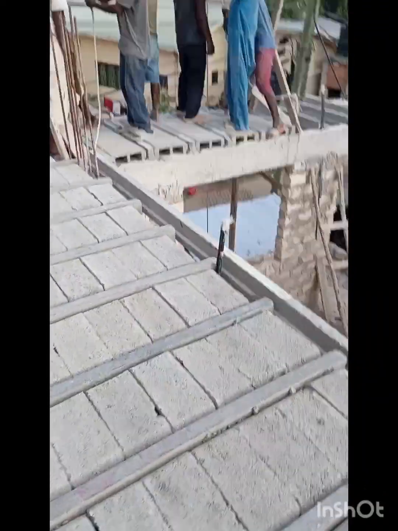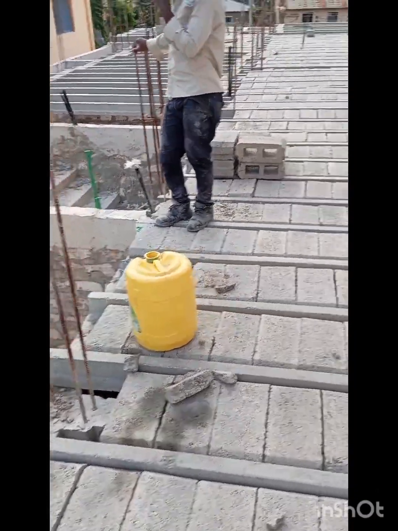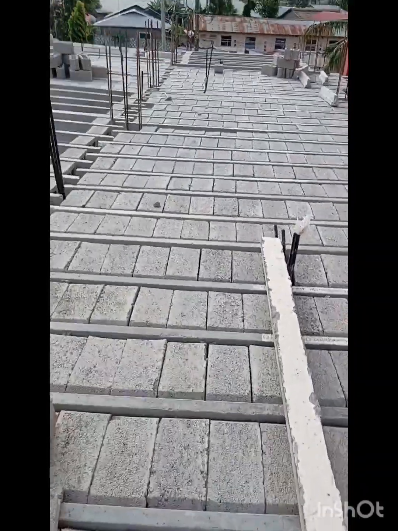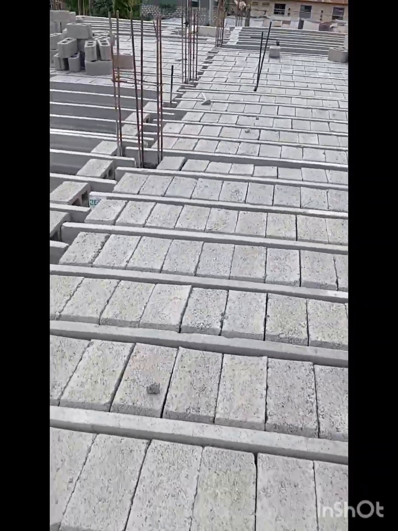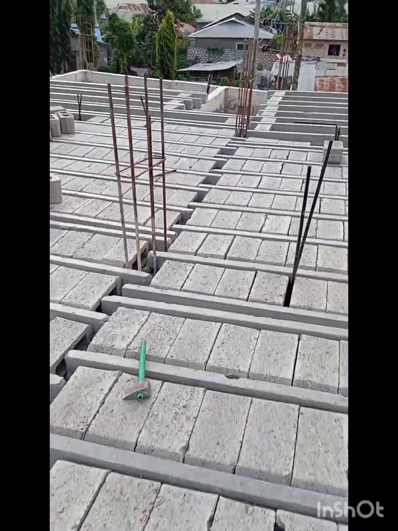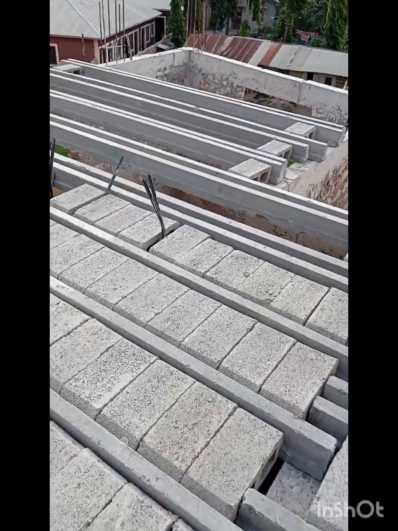So you've asked a very good question. For our viewers here, what do we do next after installing this beam and block? Of course, you can't just leave them the way they are. So what do we do next? After installing beam and block on the whole area, this is now what we do next.